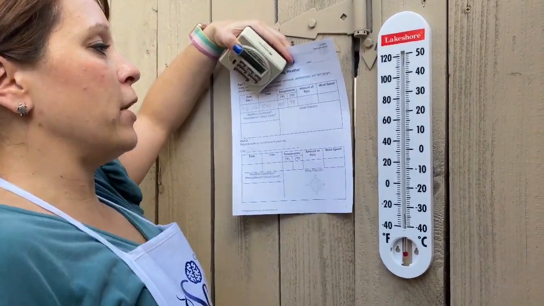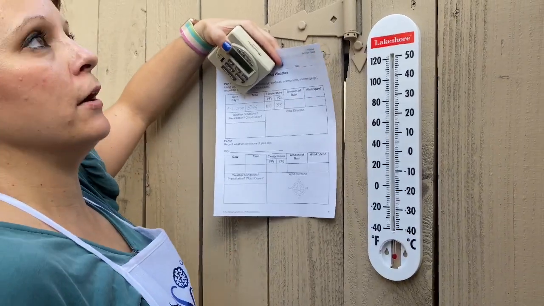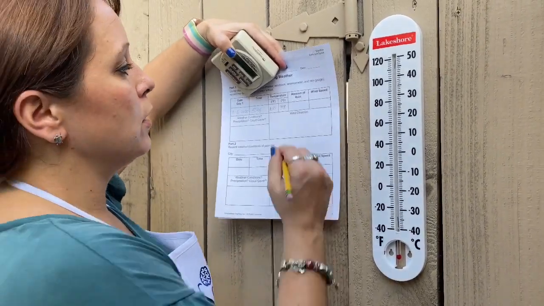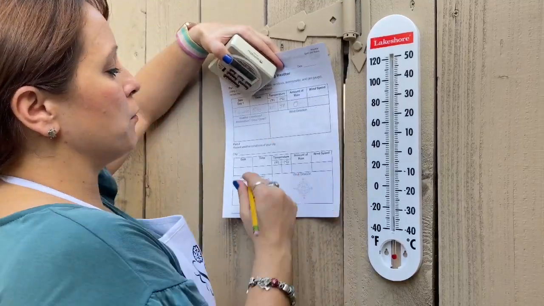Now, amount of rain. Right now, we haven't gotten any rain. We just set it out. So we're going to go ahead and put 0.